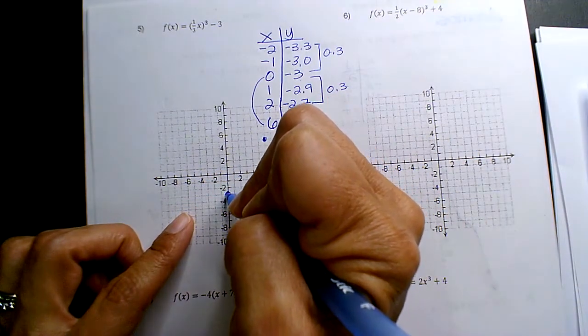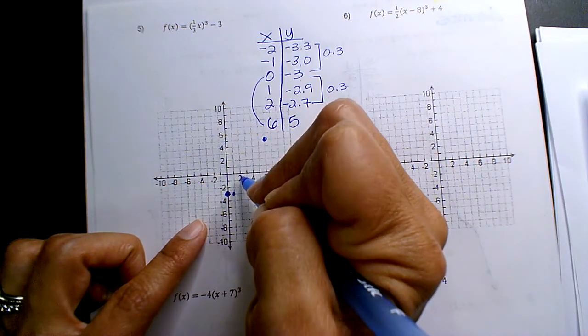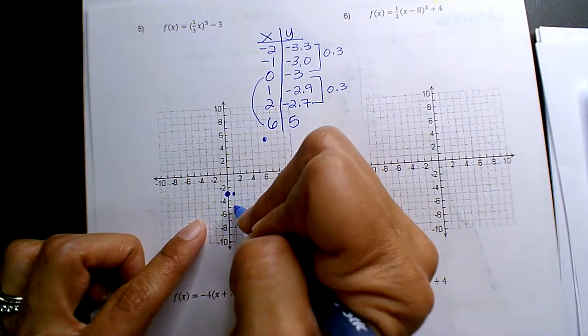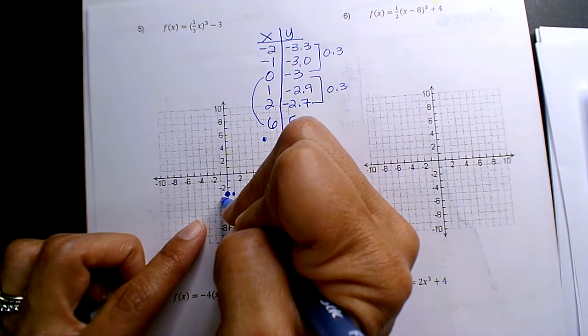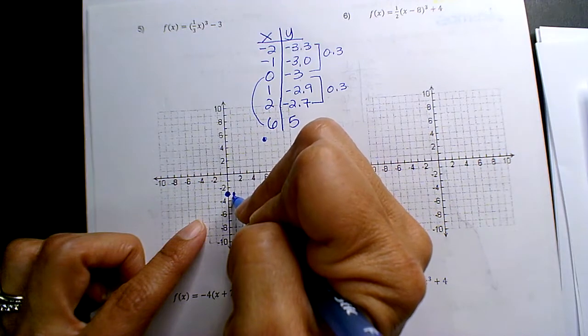Here's 0, negative 3, negative 1, 3, negative 2, whoops. 1 is negative 2.9, that's here.